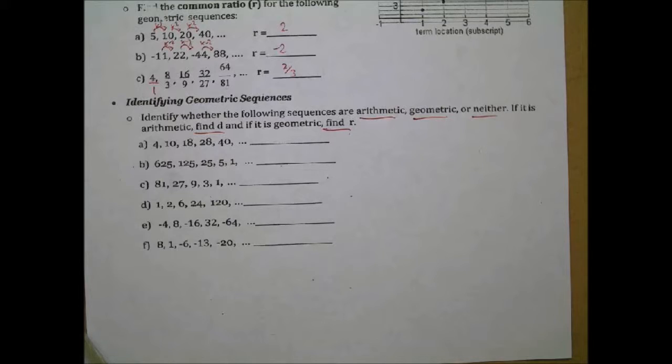No. Okay. So is this pattern arithmetic? Nope. It's not. So it's not arithmetic. Can I multiply 4 by something to get 10? We can. It's not going to be a nice number here. So let me show you. Is it 2.5?